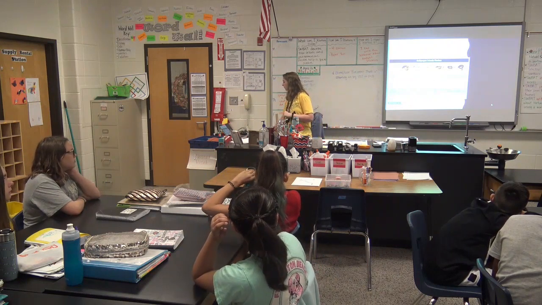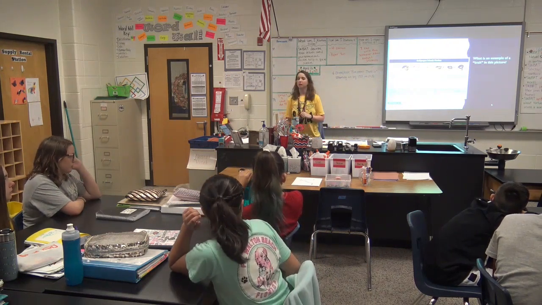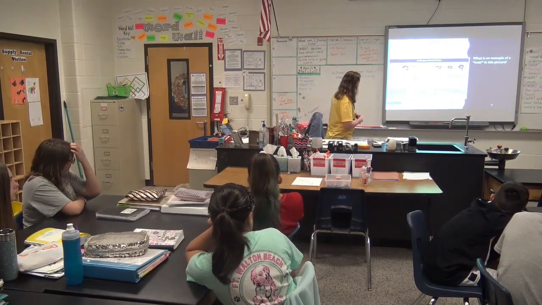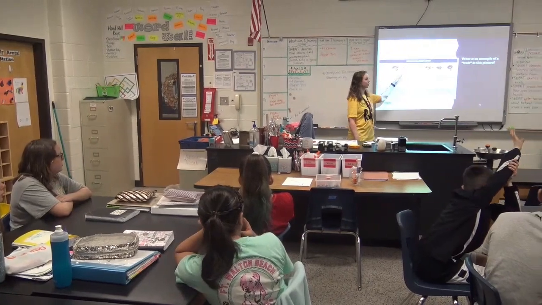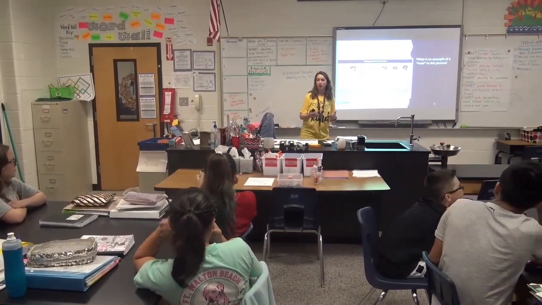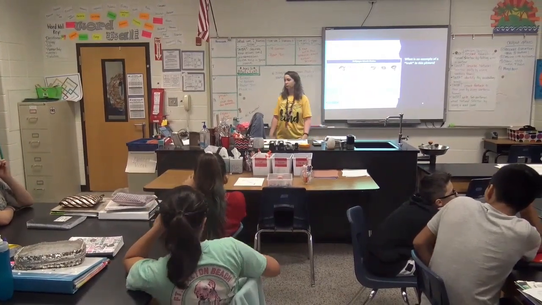So let's look at some questions on how we can look at this chart. What is an example of a trait in this chart? What trait are we looking at? Pedro? The beak. The beak shape, okay? Each bird has a different beak.